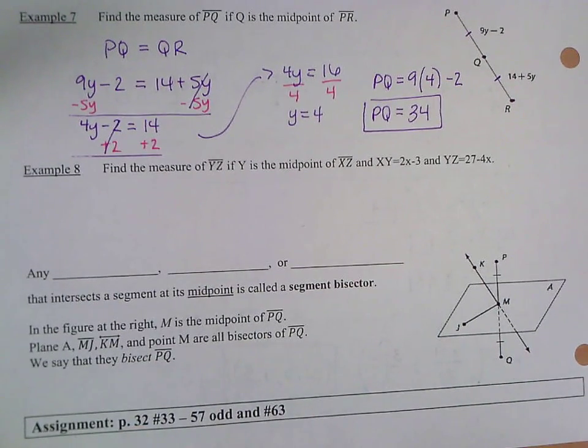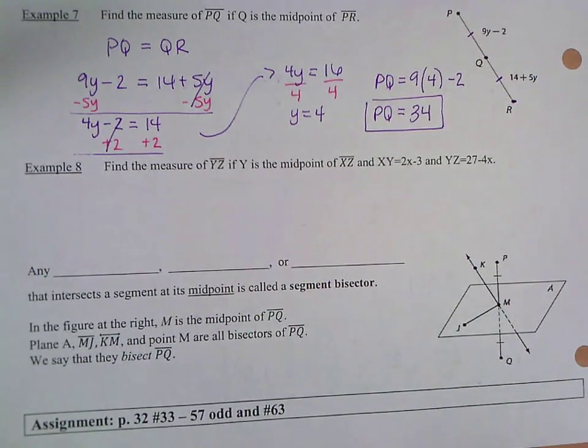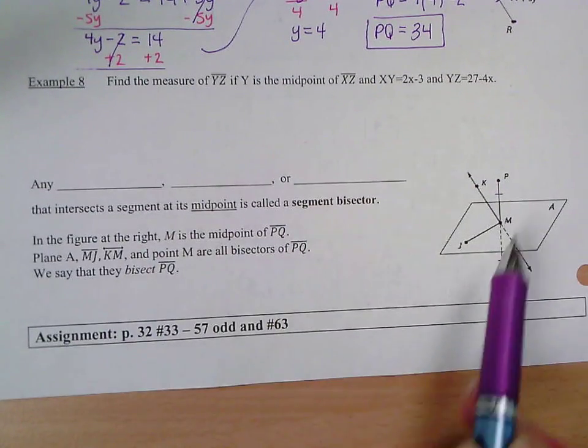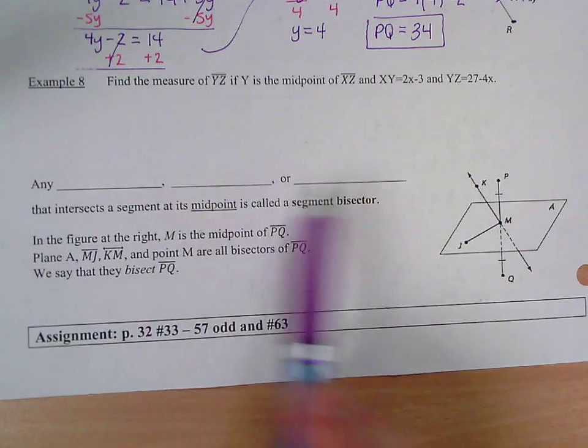Okay, questions on that one? So understanding midpoint means halfway between, meaning it creates two congruent segments. So 8 was just like that as well. Again, I want to leave time for you to work, so I want to talk about this idea down here at the very bottom. This is more notation and vocabulary, and these are blanks for you to fill in.